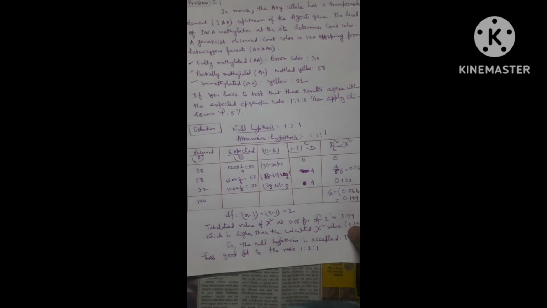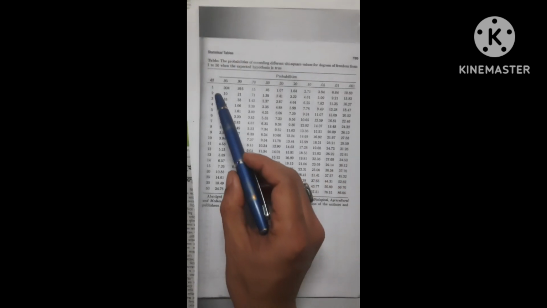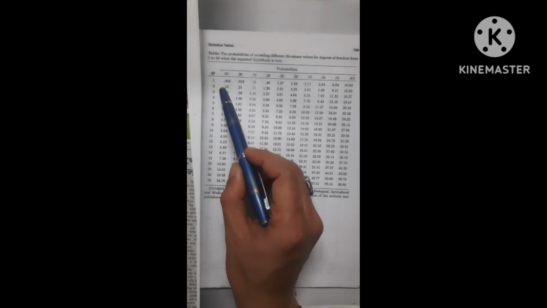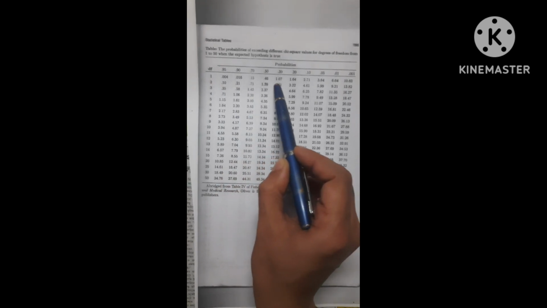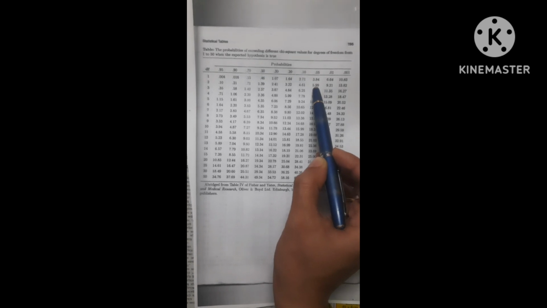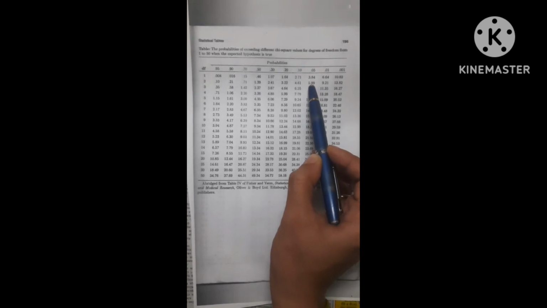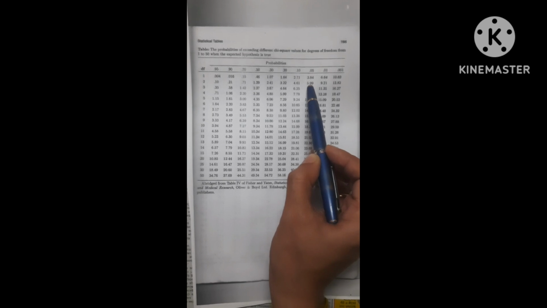Now you have to find the tabulated value. Where is the table? Here is the table. So here your degree of freedom is 2. So you have to find the 5% level of significance. Okay. So this is at the 5% level of significance. The tabulated value is 5.99. Okay.